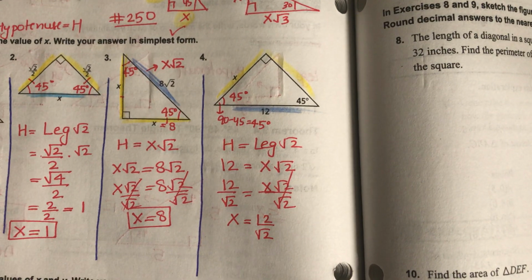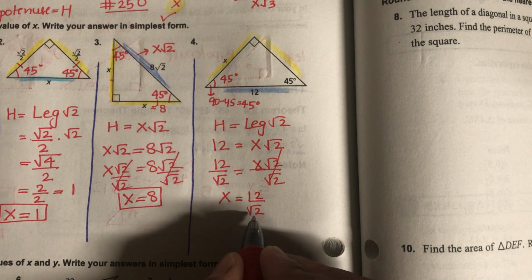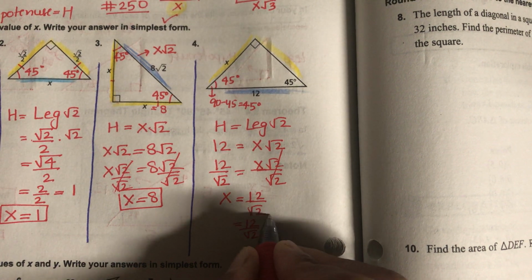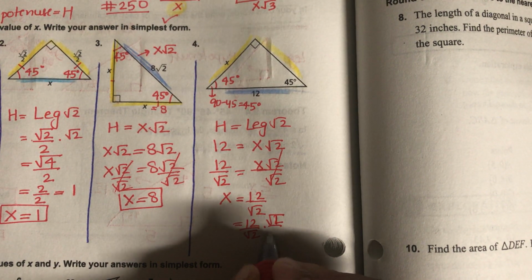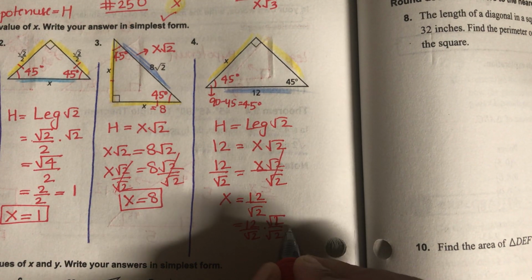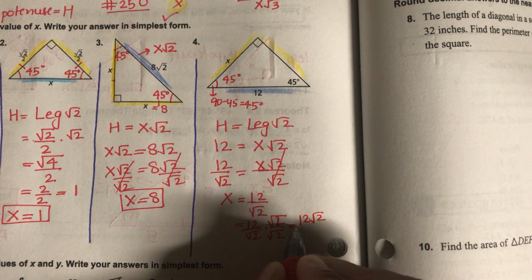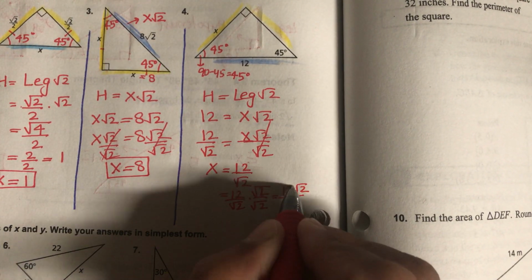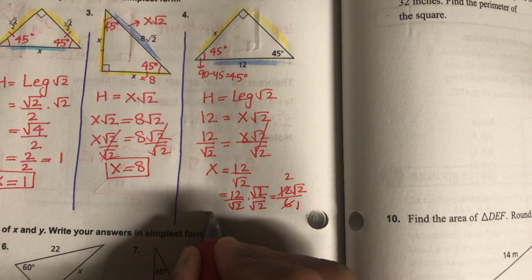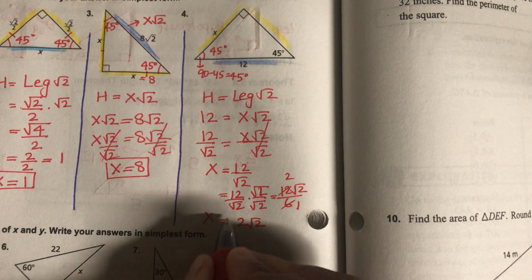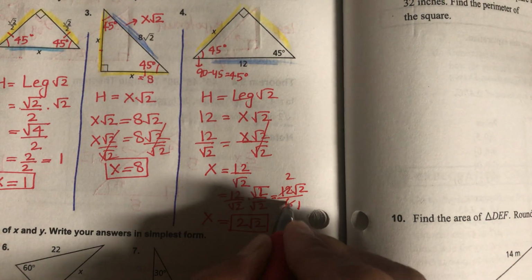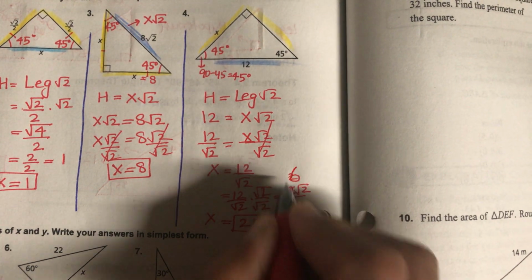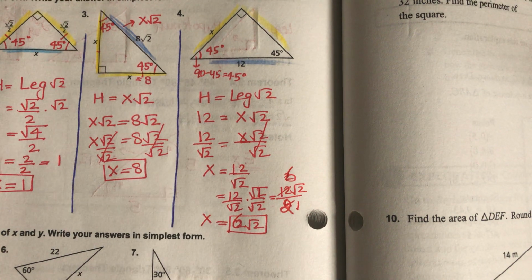But whenever we present an answer, we rationalize if there is a radical in the denominator. So what we need to do in the next step is multiply by the same radical, dividing top and bottom like this. So this will become 12 root 2 over 2. And then you need to cross cancel. 6 ones are 6 and 2's are 12. Sorry, this is 2 here. Yes, root 2 times root 2 is 2, and this is 6. So this is 6 root 2.